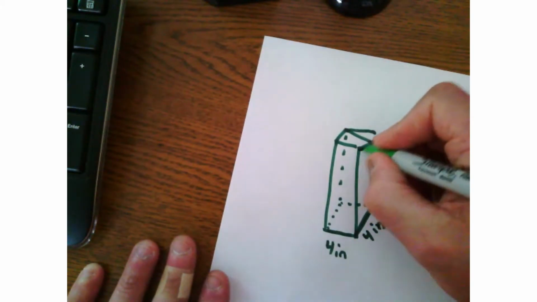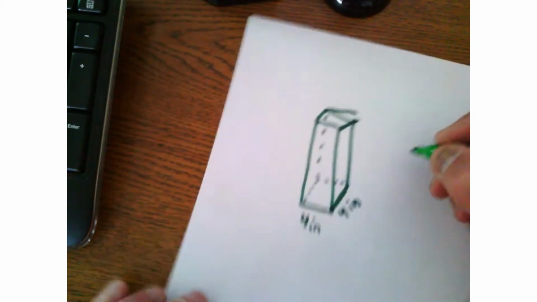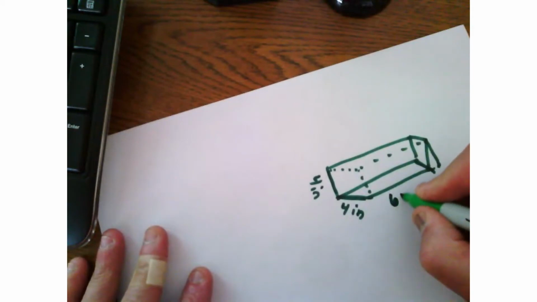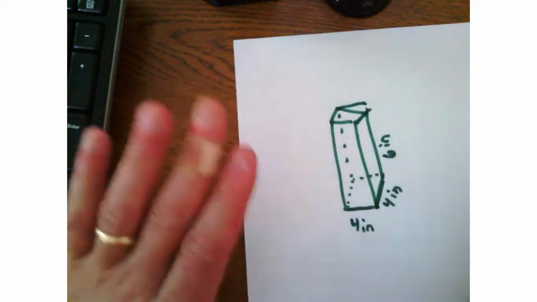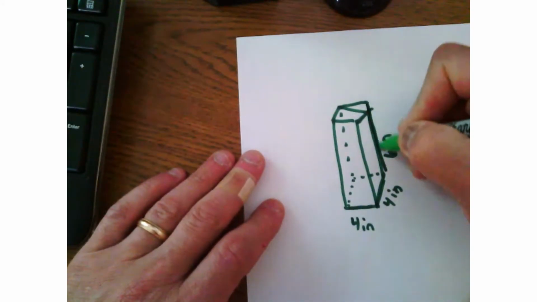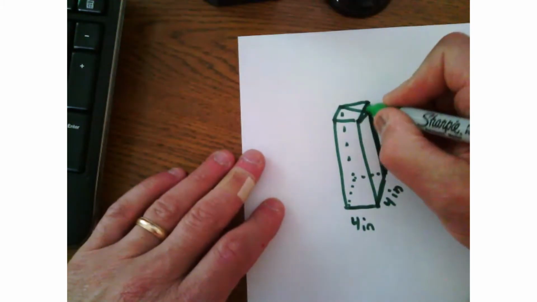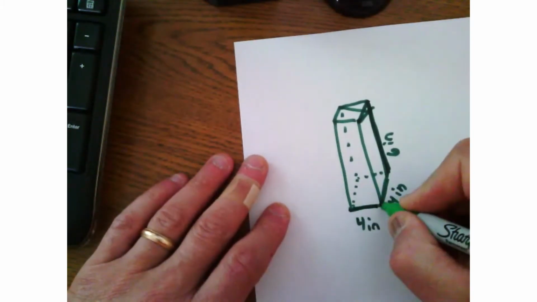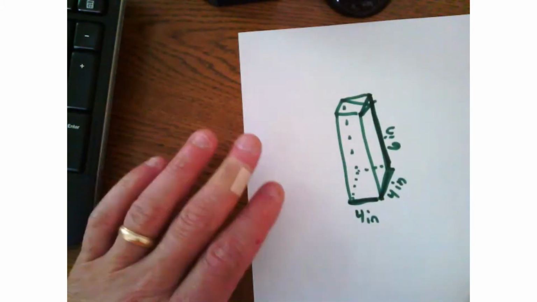And then pretend it's like a building, like a skyscraper, the whole 6-inch skyscraper. So we got a length, a width, and a height. And actually, when you look at it this way, this is not the length. This would be the height. So you're pretending it's a building, so the building's 6 inches tall. This would be the length and the width. It's like the base of the building, 4 by 4. So that's your length and your width.